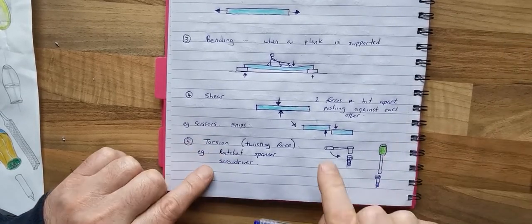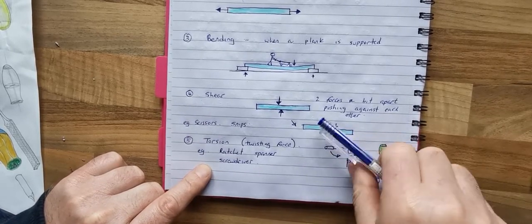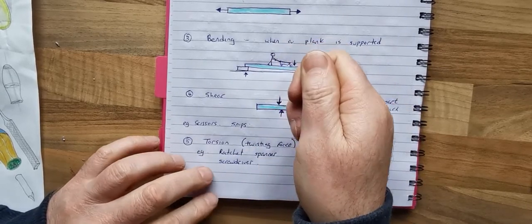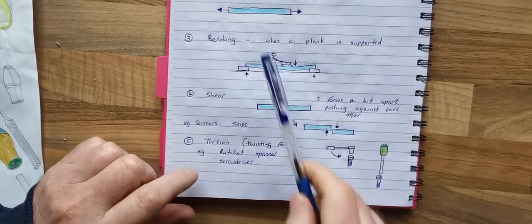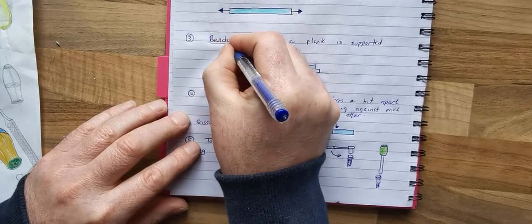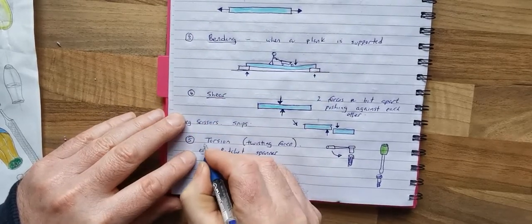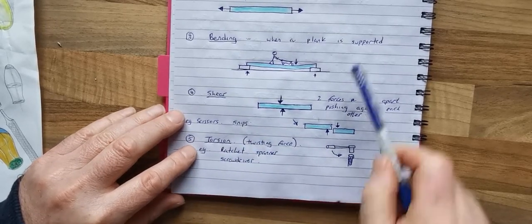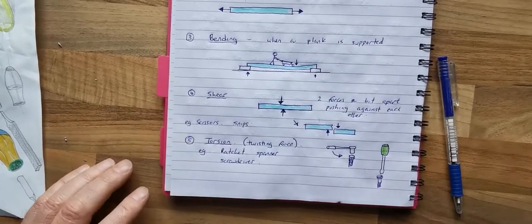So that's a ratchet spanner and that's a screwdriver, but anywhere you've got twisting, I mean, if you're unlocking a door, that's torsion. It's a twisting force. So they're the 5 forces that I want you to know: compression, tension, bending, shear, and torsion, and to be able to give examples of every one of them. So see you later, guys.